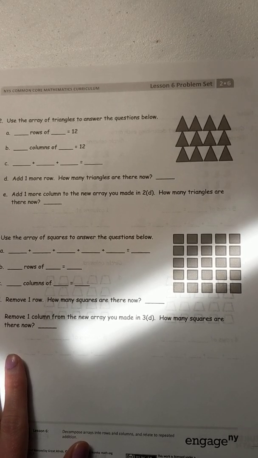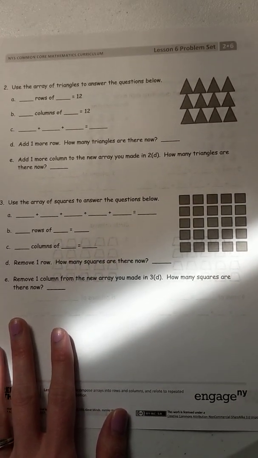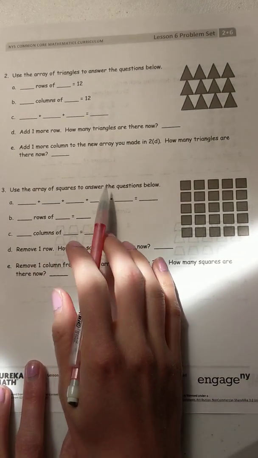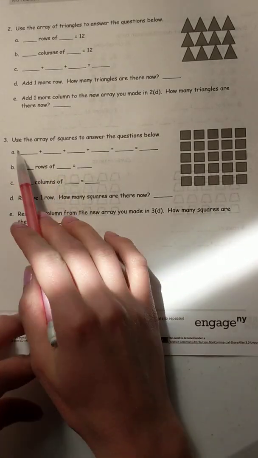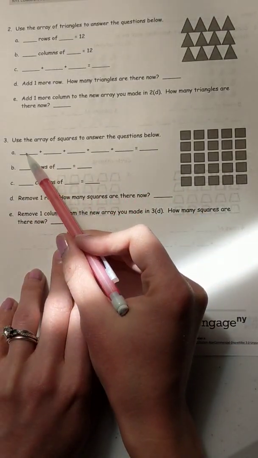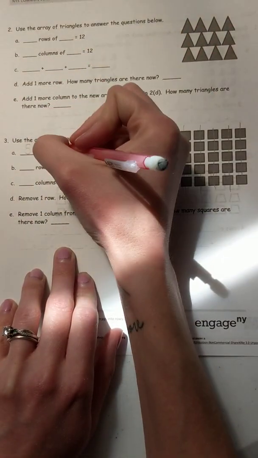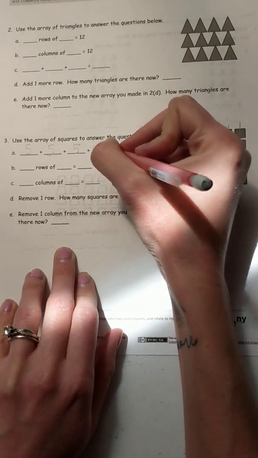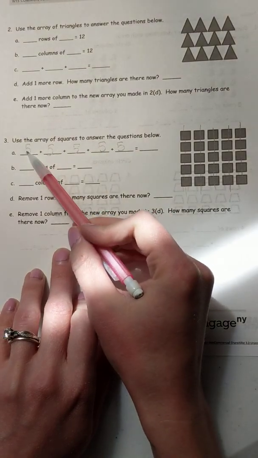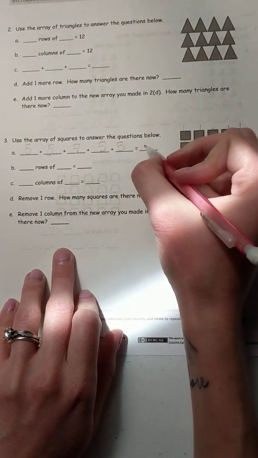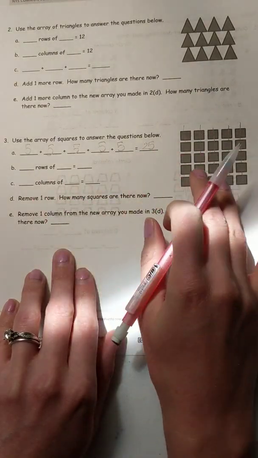All right, we're going to flip over to the back because this makes it a little bit more challenging. Okay, we'll do the example on the bottom because that's the most challenging one. Use the array of squares to answer the questions below. Okay, so first it just has a number sentence. An equation, 1, 2, 3, 4, 5. That might mean it wants me to add up all of those columns. How many are in each column? 1, 2, 3, 4, 5. So it must be 5 plus 5 plus 5 plus 5 plus 5. Okay, and I can count these by fives. 5, 10, 15, 20, 25. There should be 25 squares in this whole array.